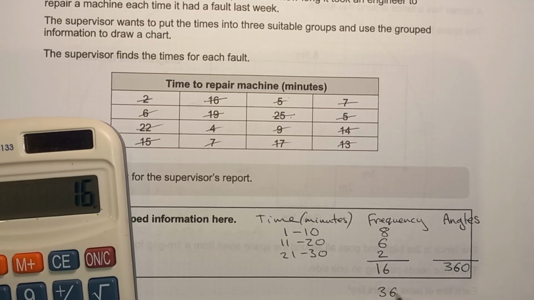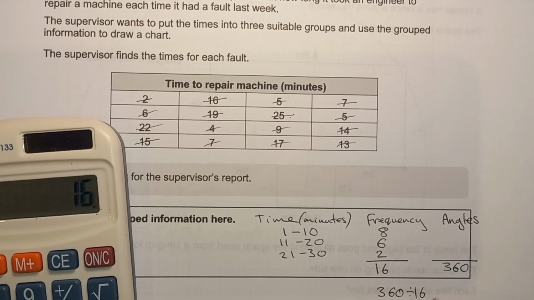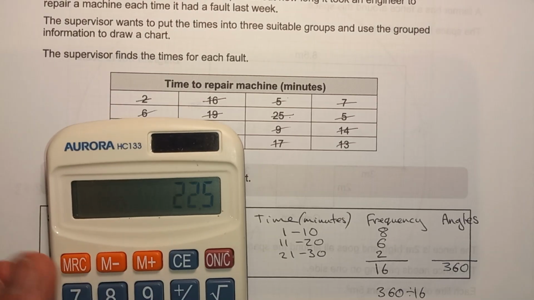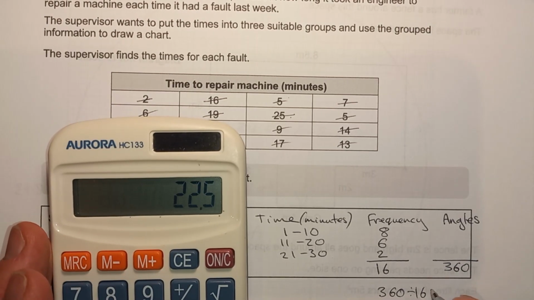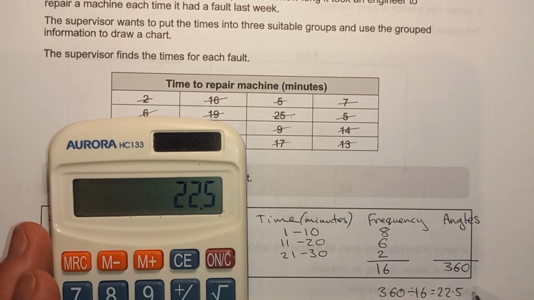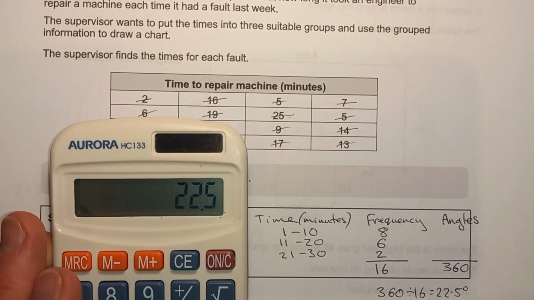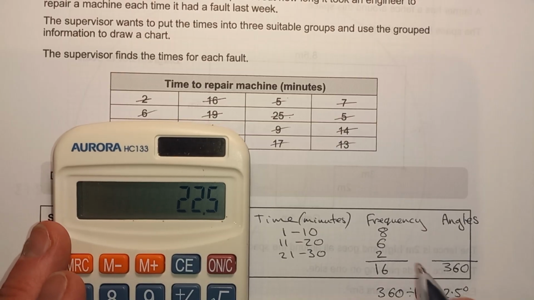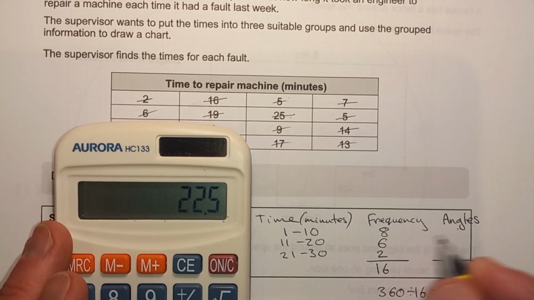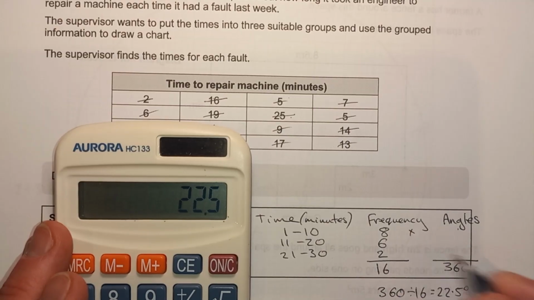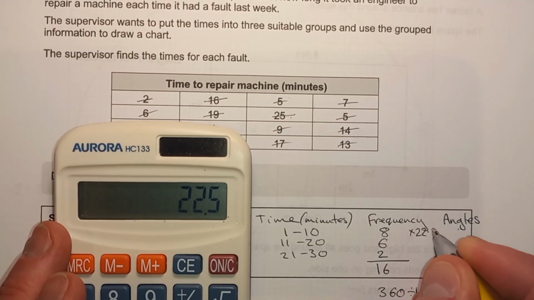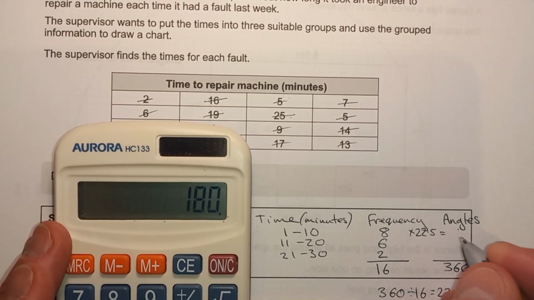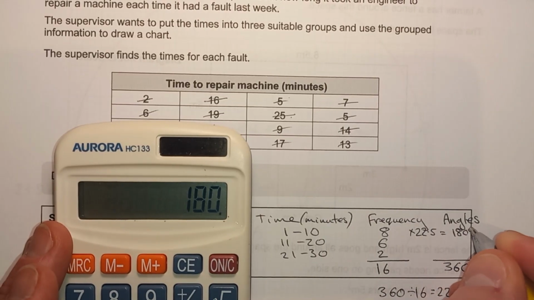In other words, if we do 360 divided by 16, and we get 22.5 degrees. That's for each one machine. So if we want to find out the angles for the 8, well, we're going to do 8 times 22.5, and we get that it's 180 degrees.